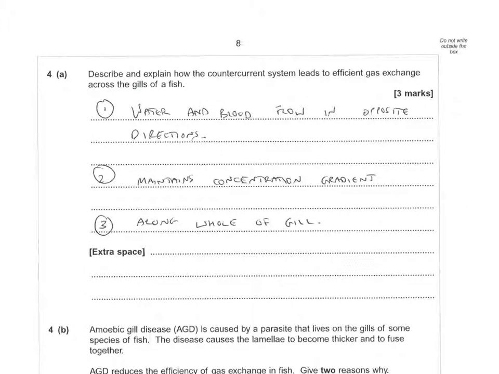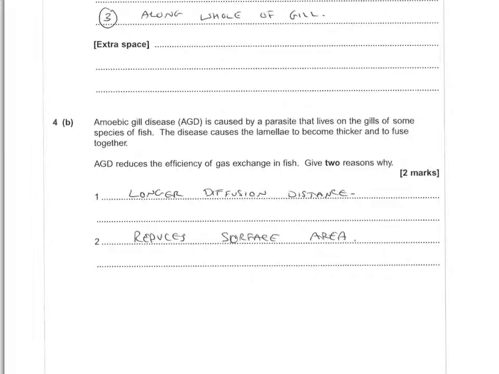This question is quite a straightforward one. The key things are not saying it creates a steep concentration gradient, it maintains a concentration gradient, and it's across the whole length of the gill. Again, a straightforward question.